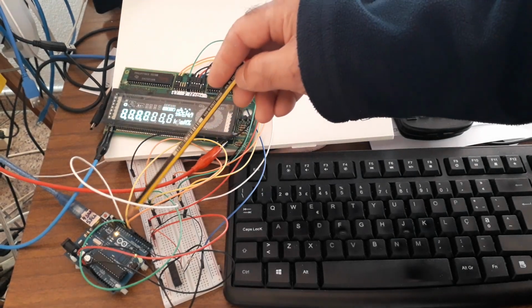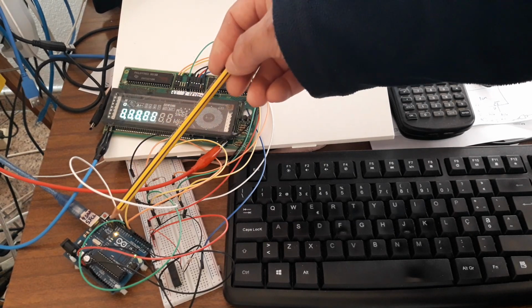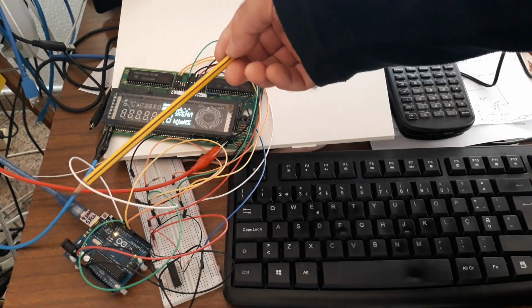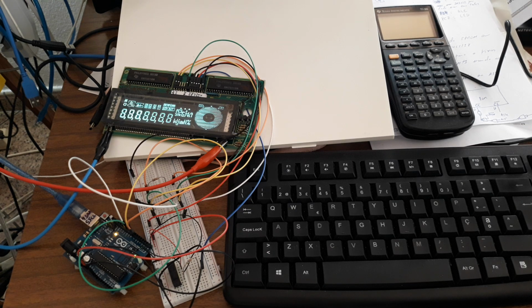The pins coming from the Arduino are data in, clock, and strobe. In this case, I'm using a second strobe, but you can use these pins to control the VFD driver, and this is enough to have this result. Okay, good luck.